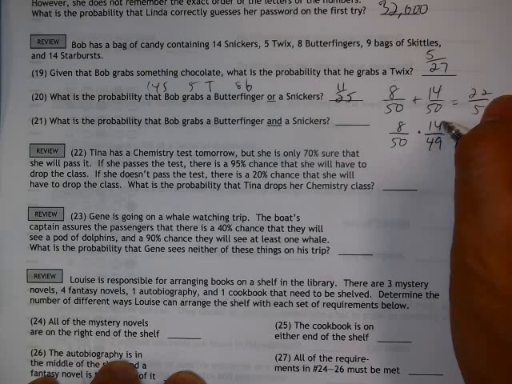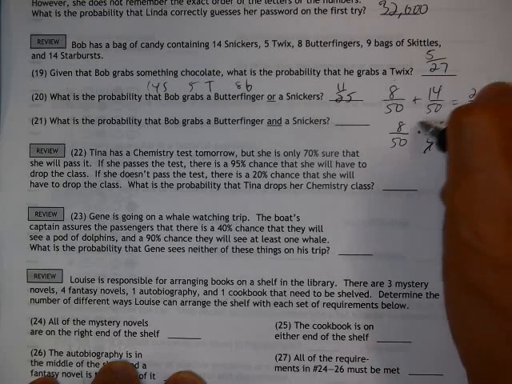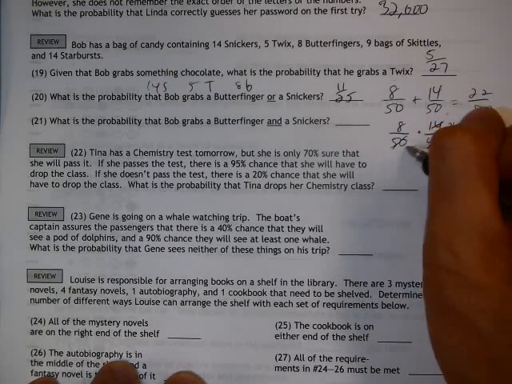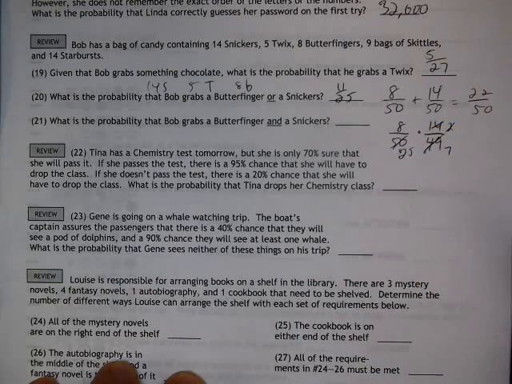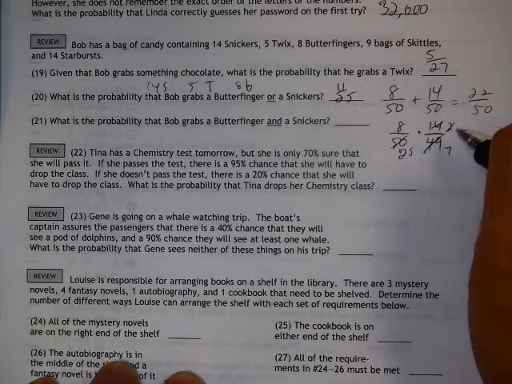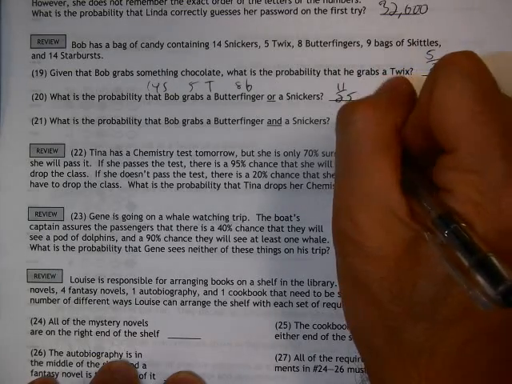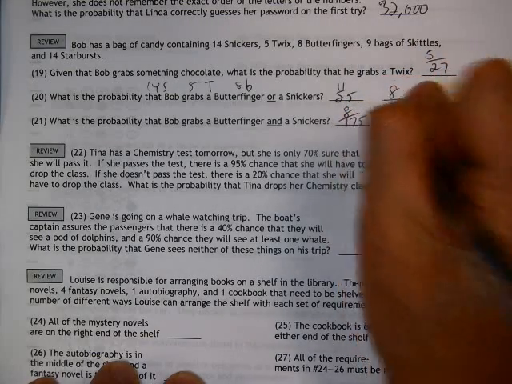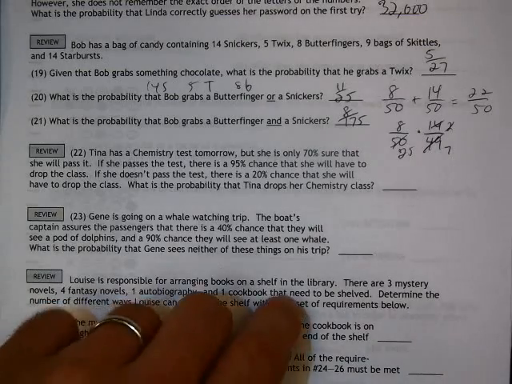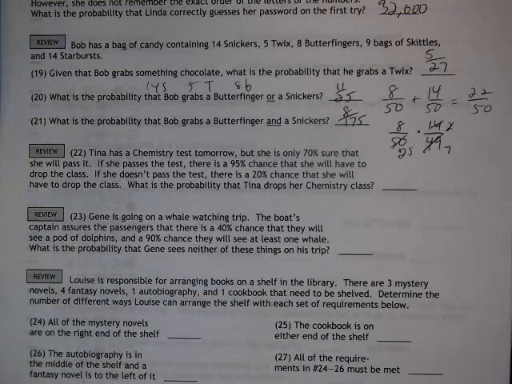Reduce where you can. 7 goes into both of these. That becomes 2 over 7. 2 goes into the 50 25 times. So you're left with 8 over 25 times 7. That gives us 8 over 175. So our probability is 8 out of 175 that we get the Butterfinger and a Snickers.